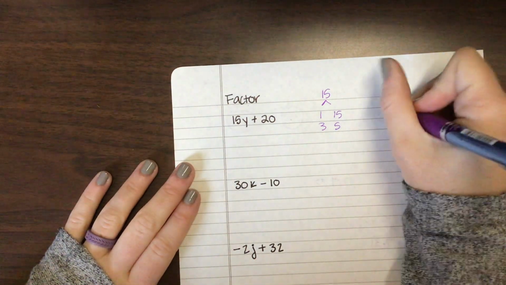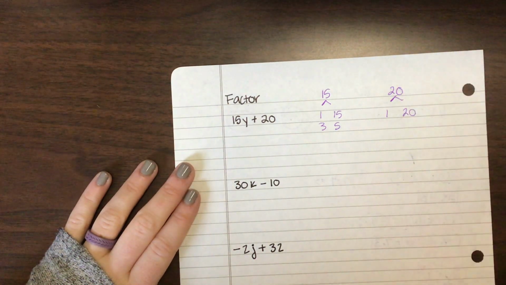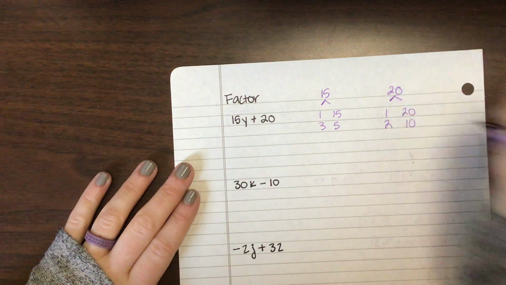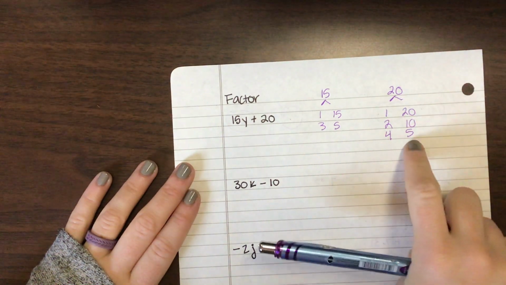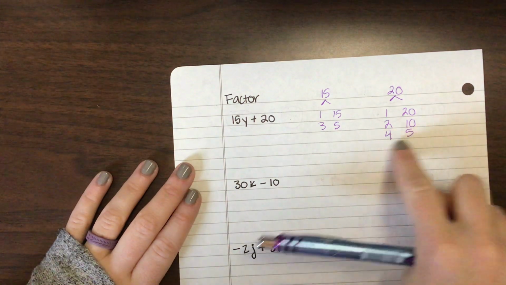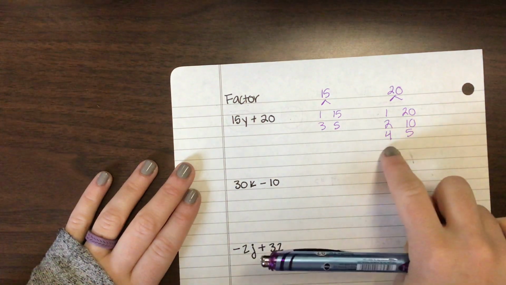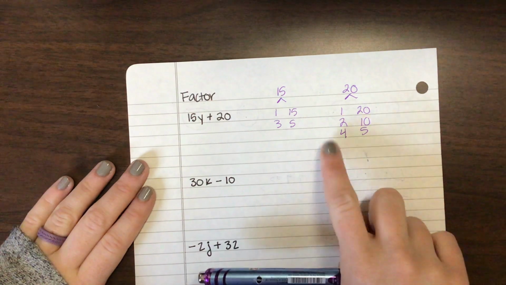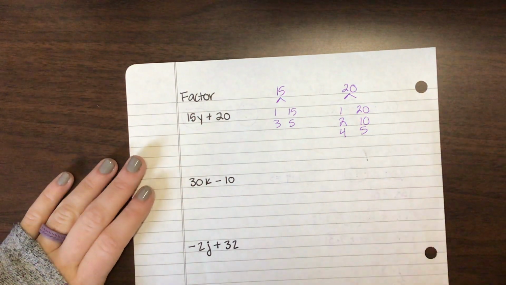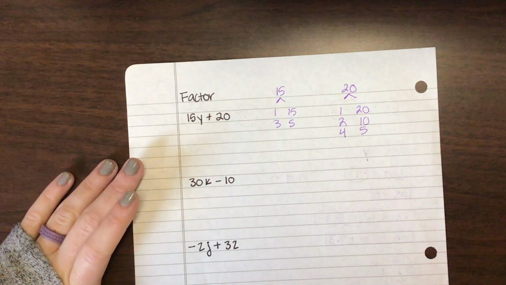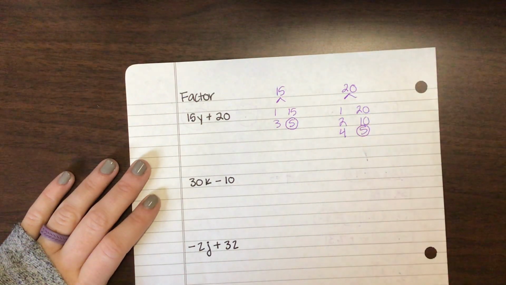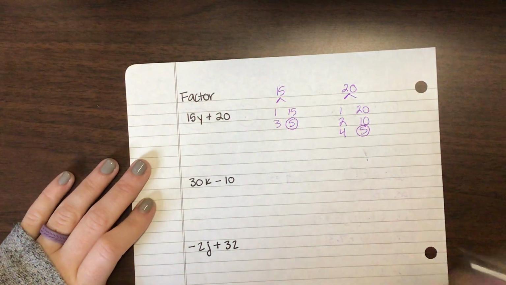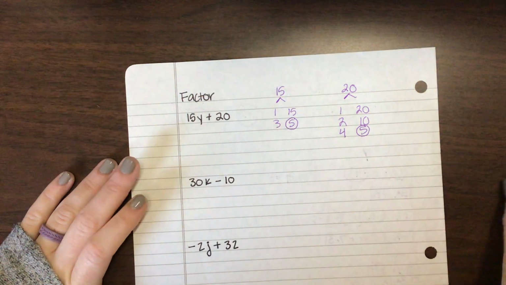So same thing with 20. 1 times 20, 2 times 10, 4 times 5, and we'd have 5 times 4, but I have that listed already, 5 and 4 together. So I'm done. So now the biggest number that both of them have is 5. So their greatest common factor is 5. Okay?